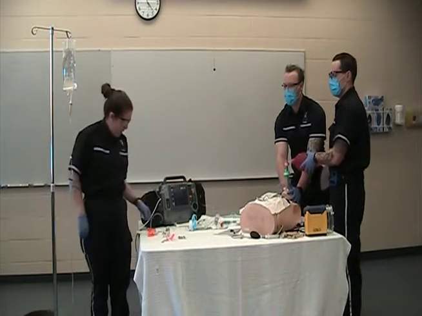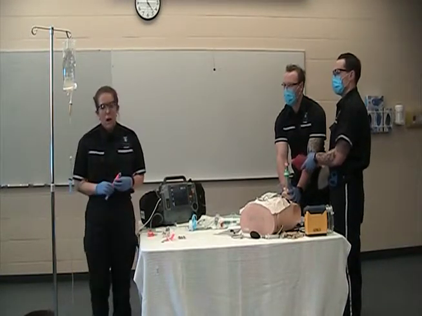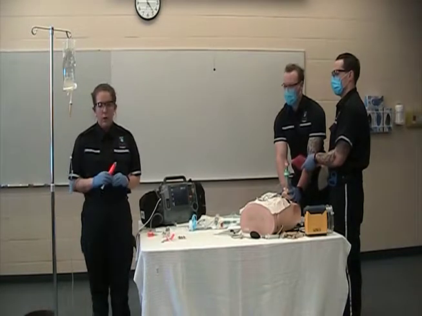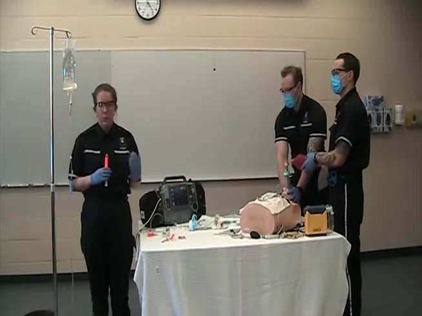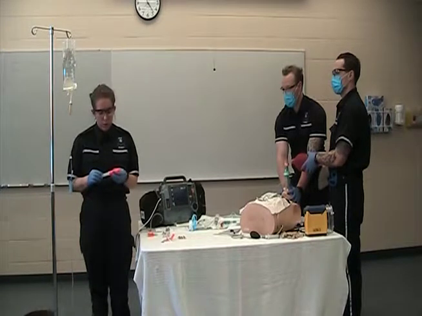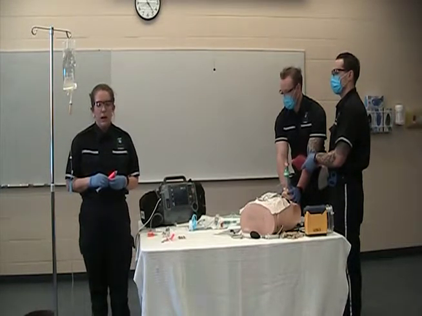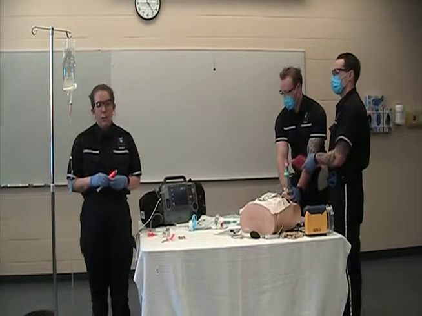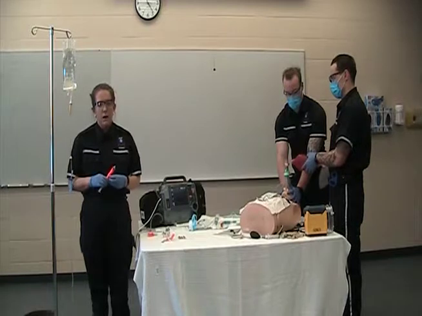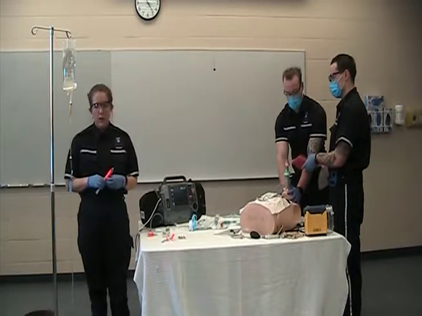Ketamine is a dissociative anesthetic, and it provides sedation by dissociating the limbic system from the rest of the cortex. The dosing for ketamine is 1.5 milligrams per kilogram, so we're going to be using an 80 kilogram patient. That means our dose is 120 milligrams. Indication for ketamine is induction for advanced airway placement.